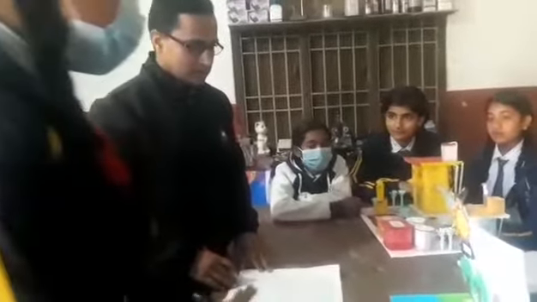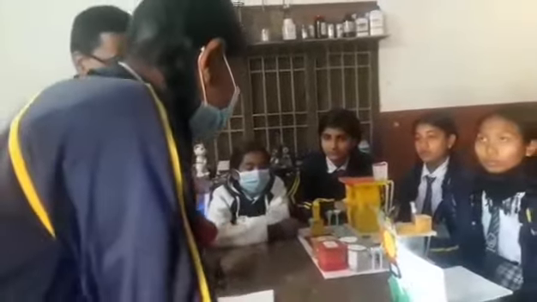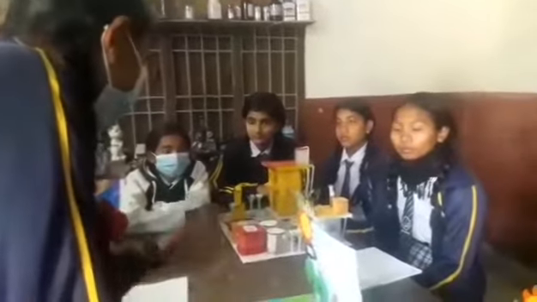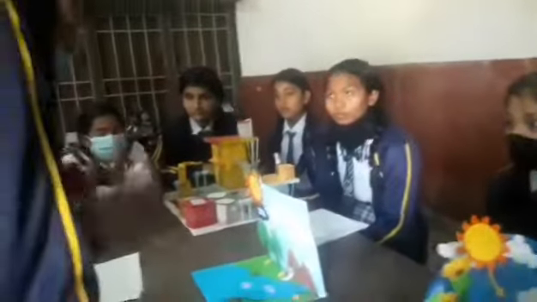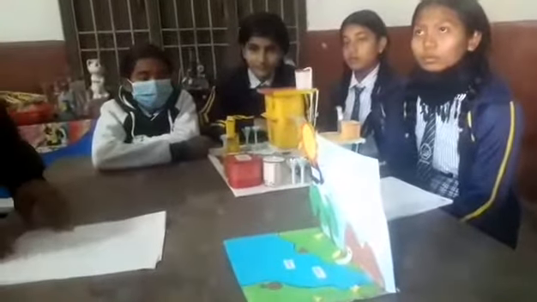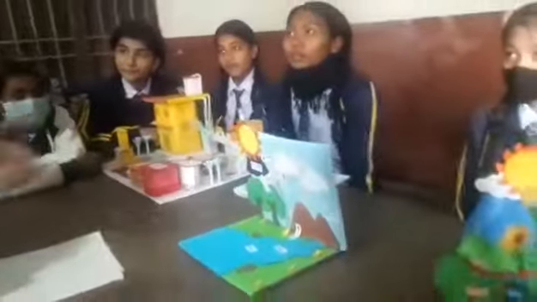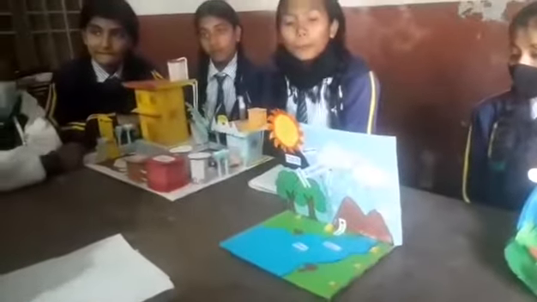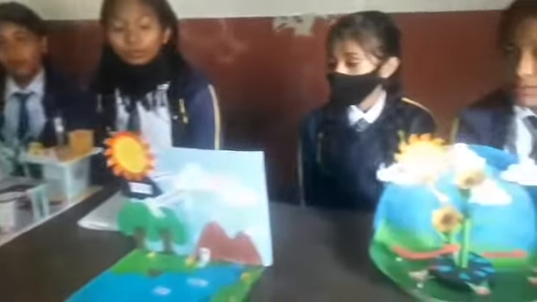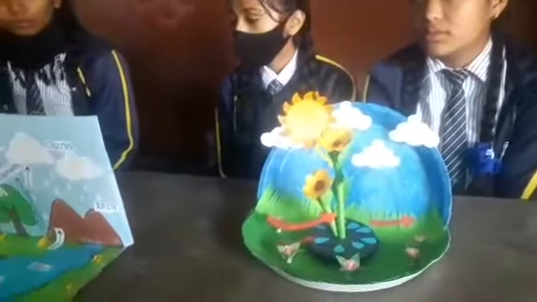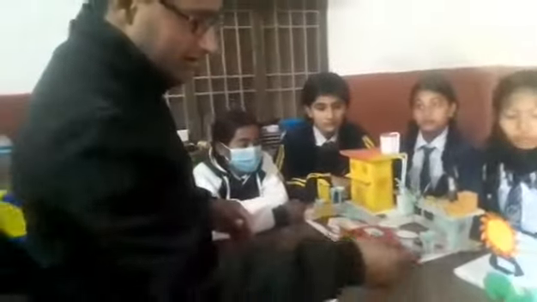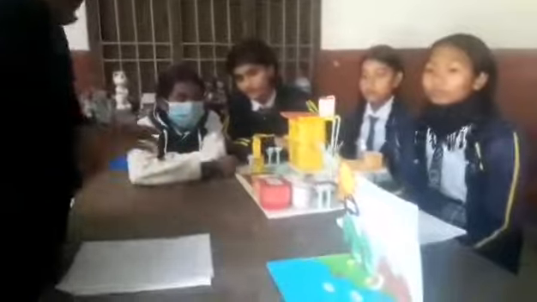Water cycle. First of all, when the sun rises, it will heat water. First of all, the sun heats up the water of rivers and ponds, etc. Then it evaporates, yeah? And it reaches the atmosphere, yeah? And here is a formation of cloud, okay? After formation of cloud, there is rainfall.